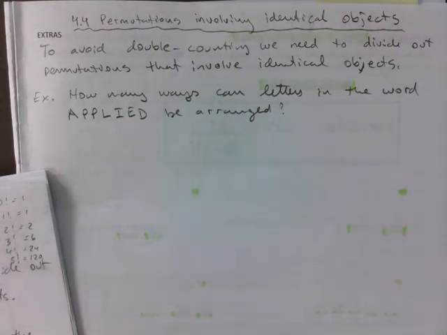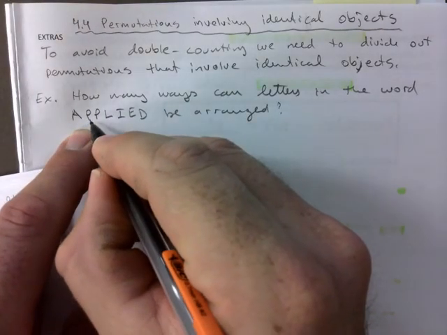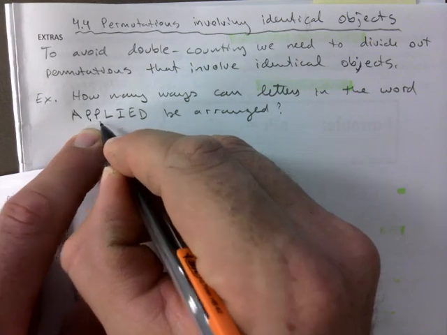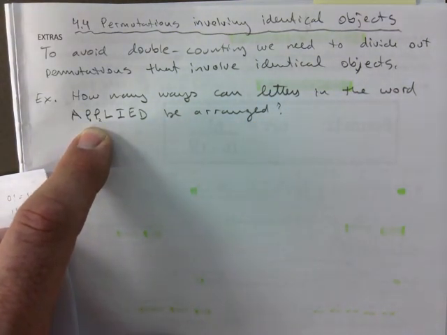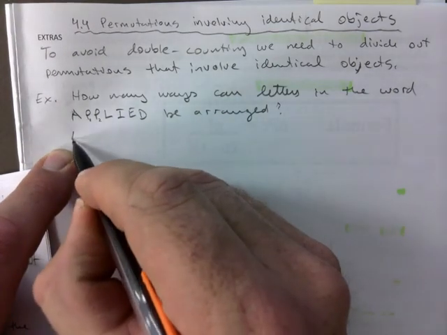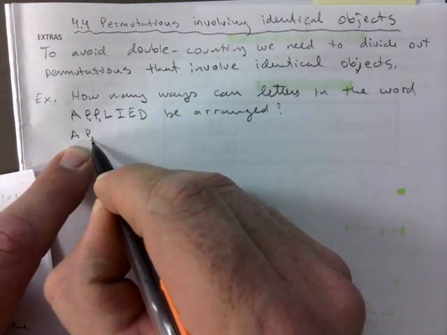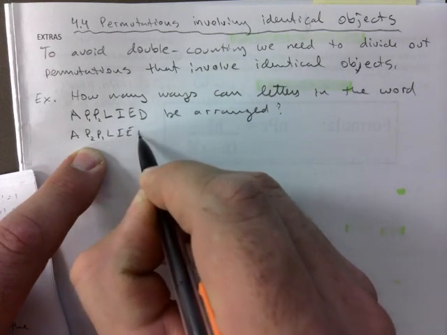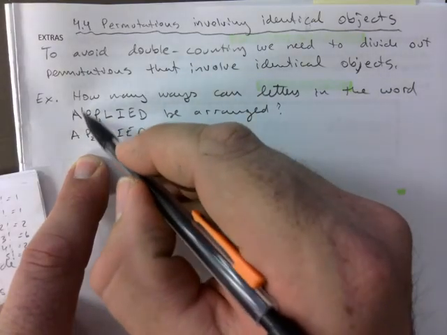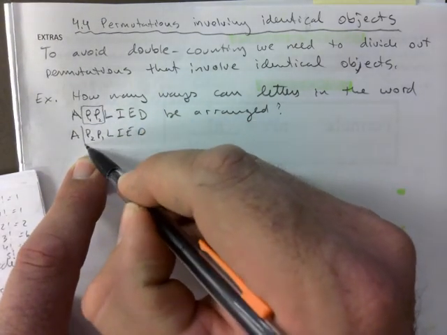There are two P's. So technically, let's call this P sub 1 and P sub 2 to distinguish them just for ourselves, right? If you want to do another one, let's flip P1 and P2. Let's just focus in on these repeats here.